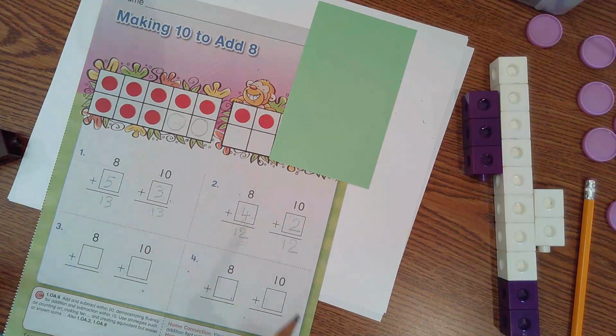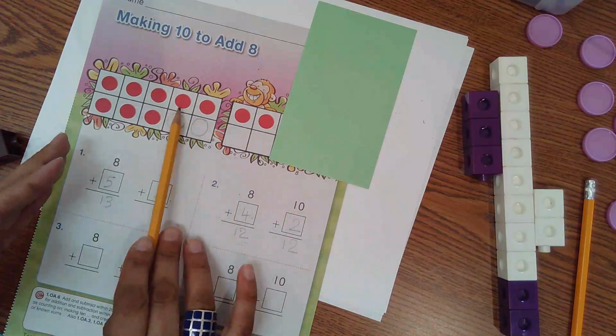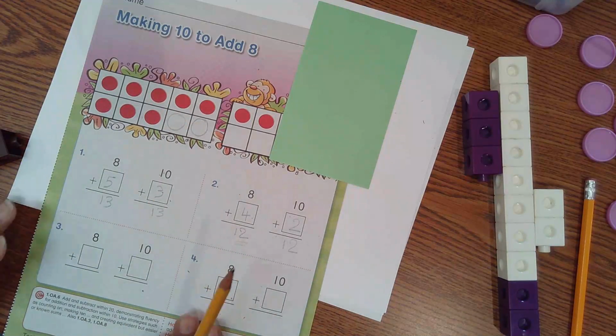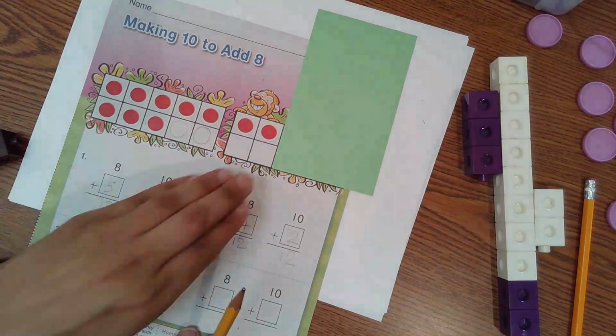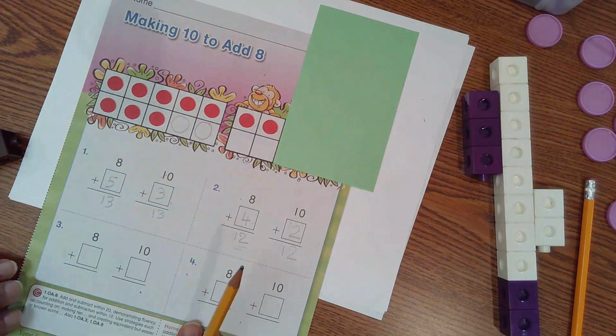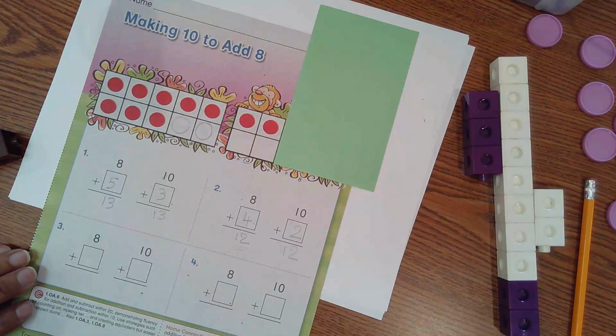Because it's always easy to add to 10. So that makes my addition easier. Then I have 10, and then the remainder I can easily add. All right. Let's go for number 3.